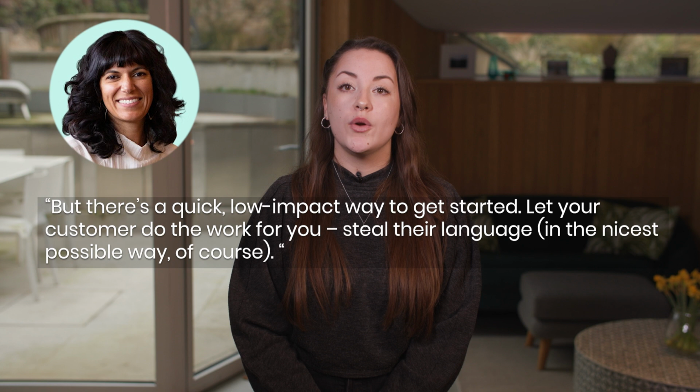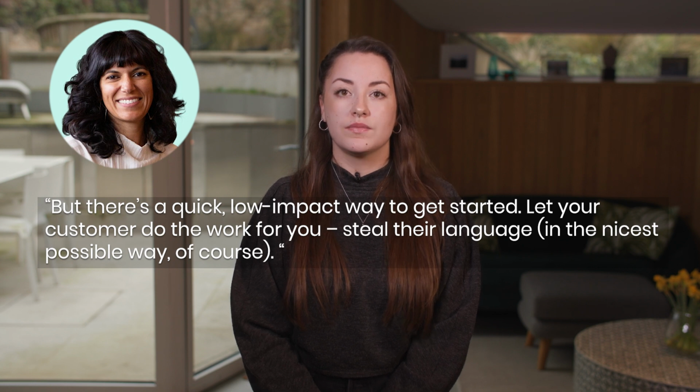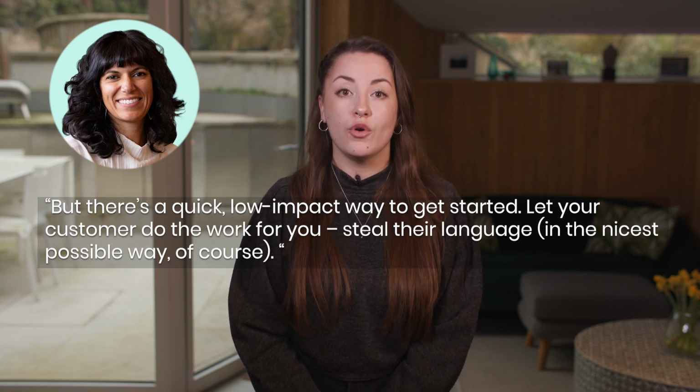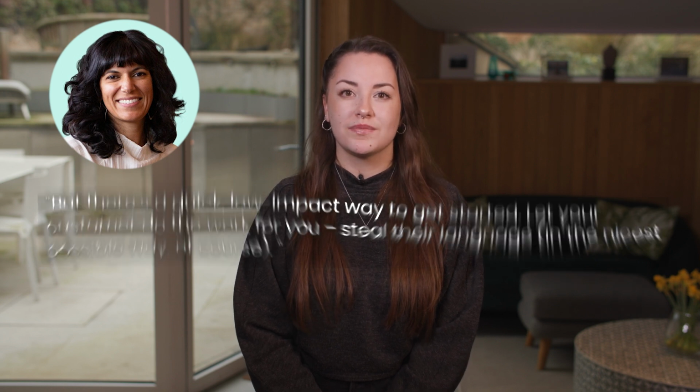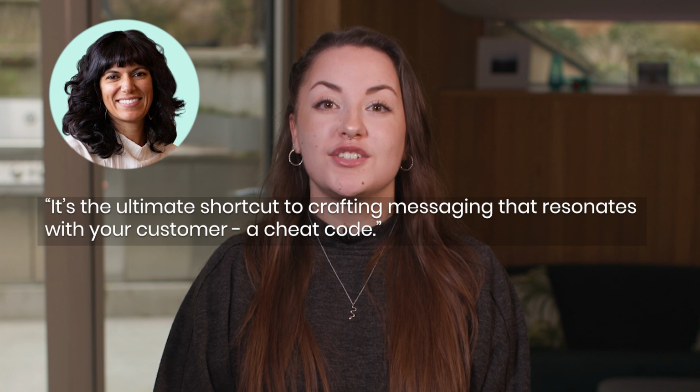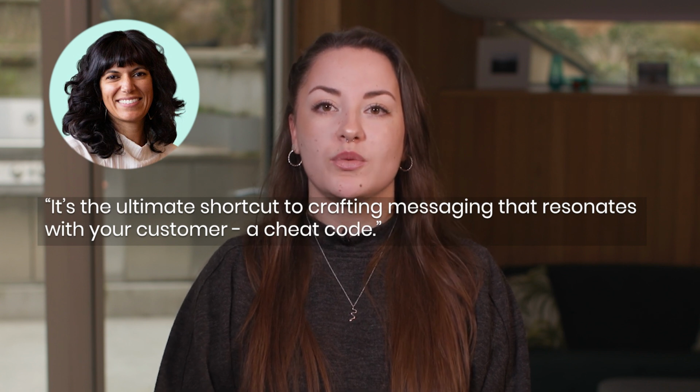But there's a quick, low-impact way to get started. Let your customers do the work for you. Steal their language, in the nicest way possible, of course. It's the ultimate shortcut to crafting messaging that resonates with your customer, a cheat code.